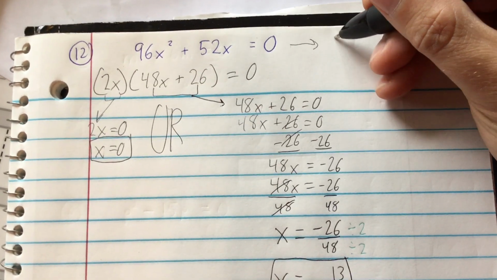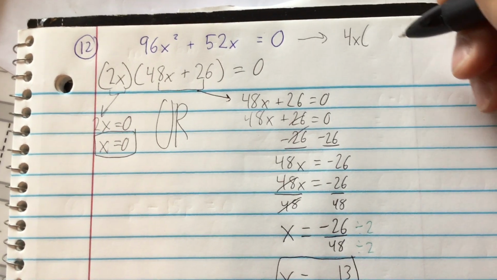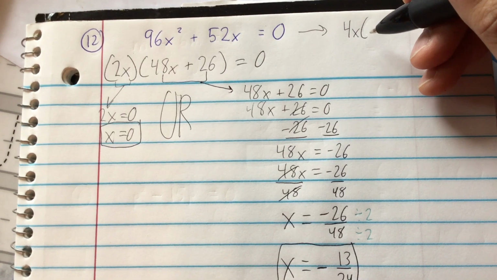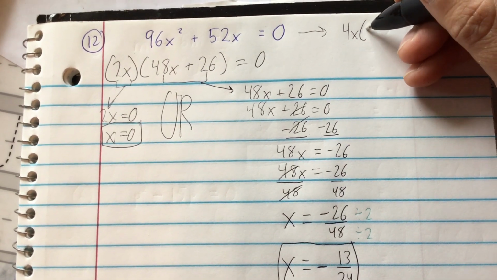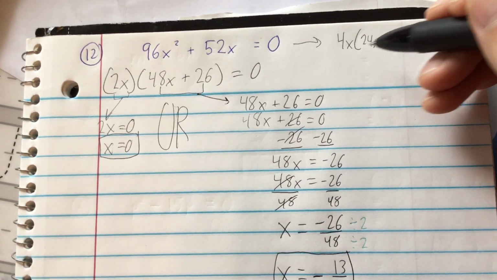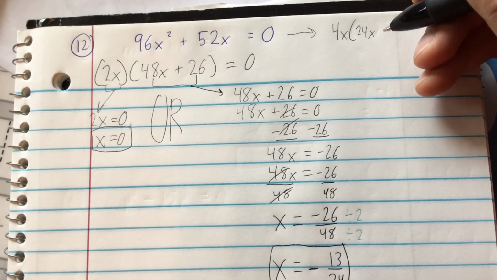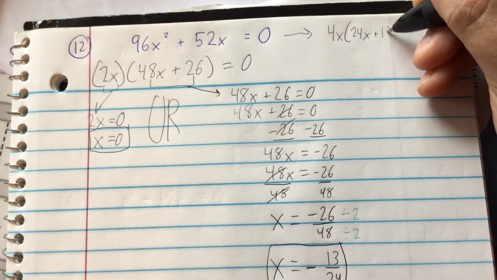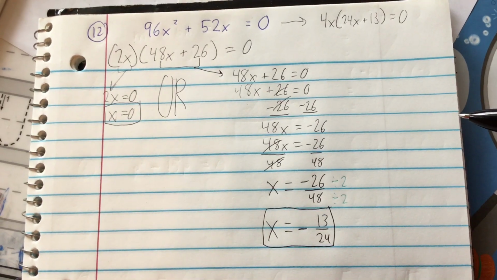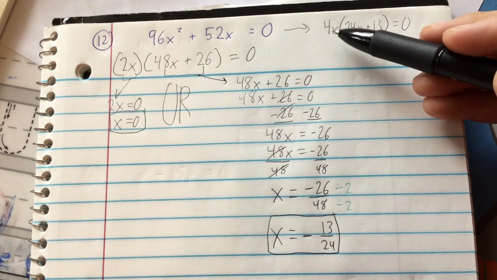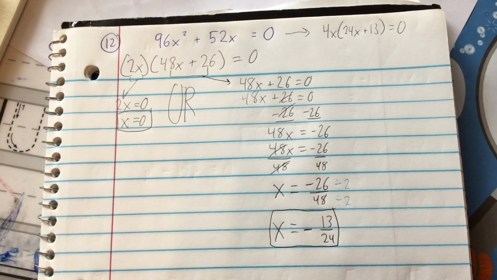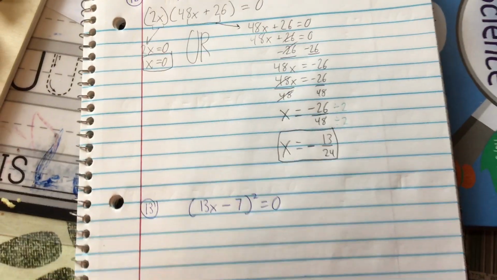So the beauty of, let's just say I do this problem over here. If I factor out the 4x ahead of time, so that means 4x times what is 96x²? That'd be 24x. 4x times what is 52x? Positive 13. Do you see why the GCF is super helpful? It's going to do the reducing for you. Okay? Just wanted to ease everybody's anxiety.